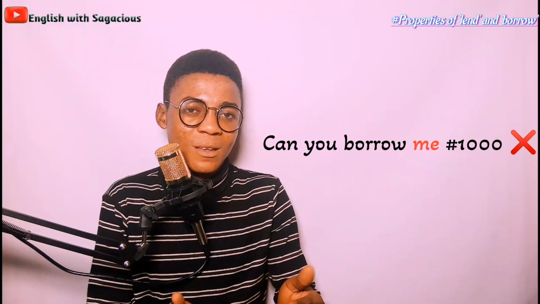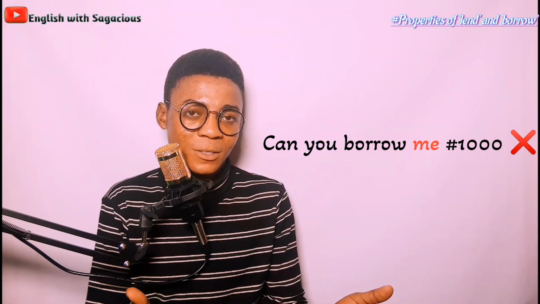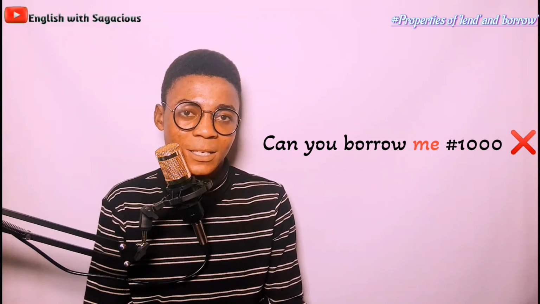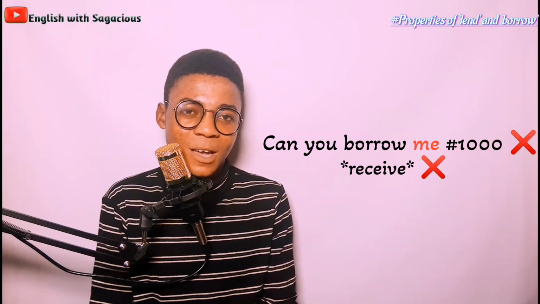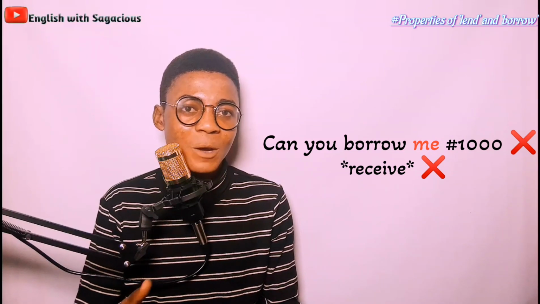I always tell my students that the best way to remember the difference between to lend and to borrow is to think of the syllables. Borrow, two syllables. Receive, two syllables. So, borrow equals to receive. So that means that if borrow means receive, it is wrong for me, or for any other person, to say, can you borrow me 1,000 naira, or whatever the amount is. The person is indirectly insinuating, can you receive me 1,000 naira? That is ungrammatical, very ridiculous.